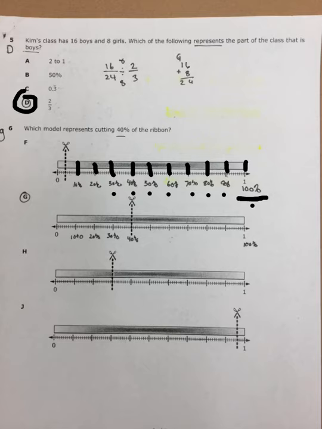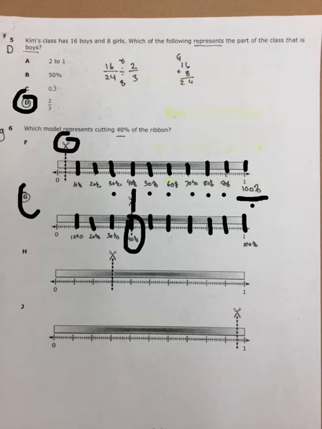So when I looked at where the scissors were, I could see that was not 40%. I thought I knew G was the answer, but I wanted to count to make sure. So I counted 1, 2, 3, 4, 5, 6, 7, 8, 9, 10. I counted 10. So all I had to do was look at where 40% was, and this is where it was. So my answer was G.